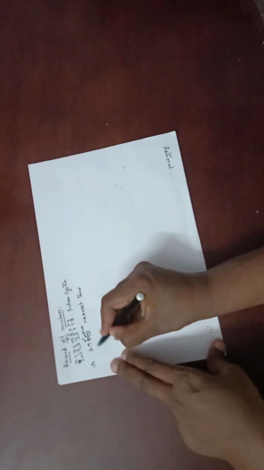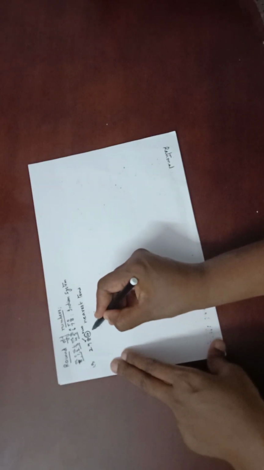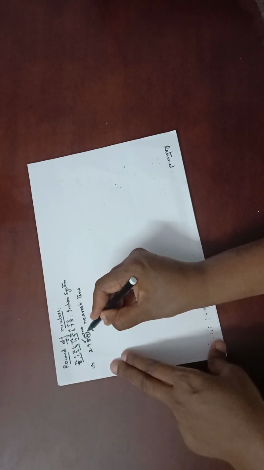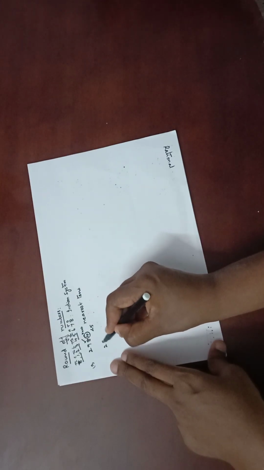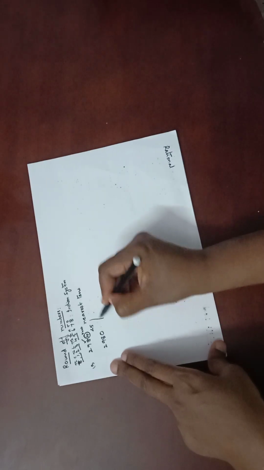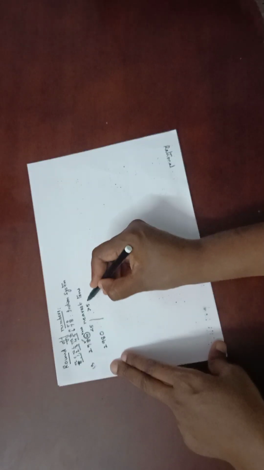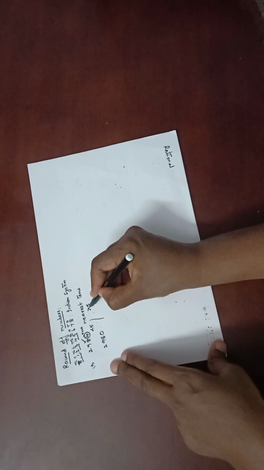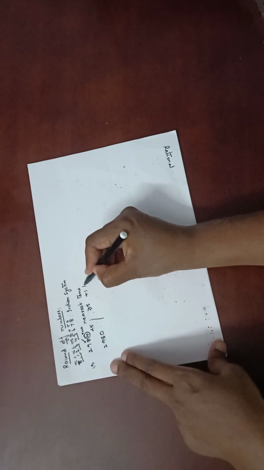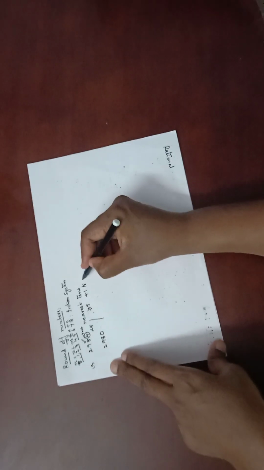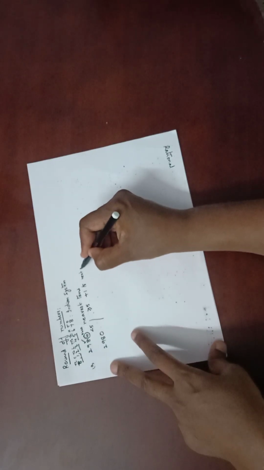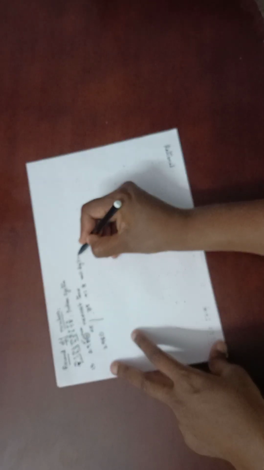Okay, this is less than 5. So what should we do? We just write all three digits as they are, and in the ones place we put 0. If it is greater than or equal to 5, then what to do? Add 1 to the next digit number.